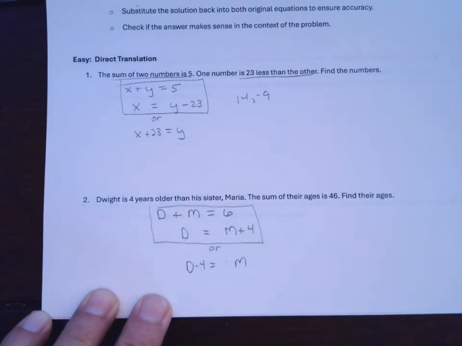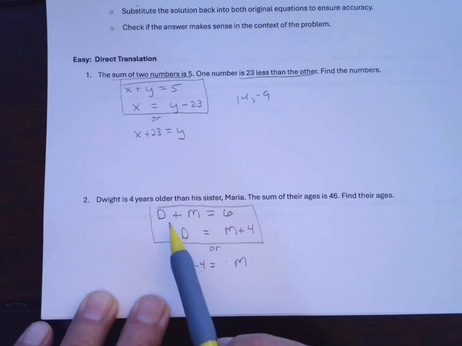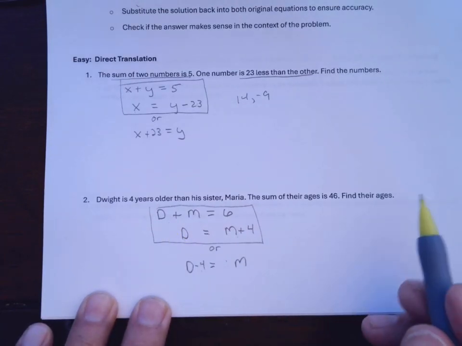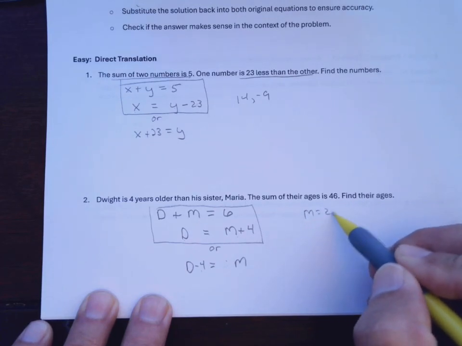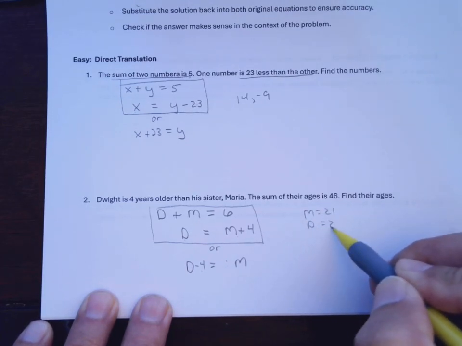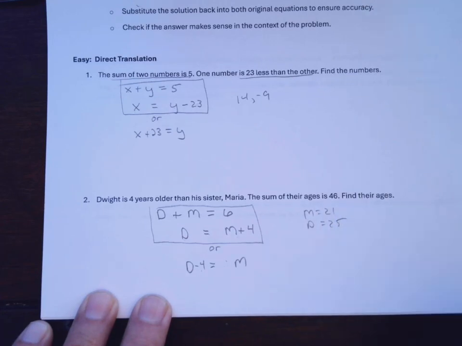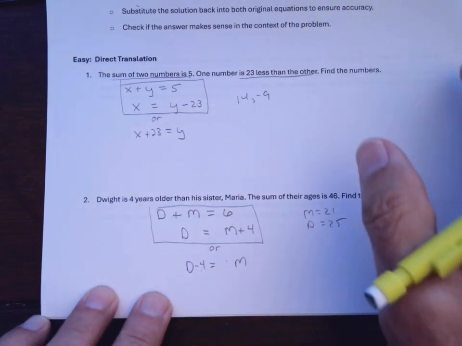So if this is your system, then you can see this is going to again be an easy substitution into the problem. And if you work it, you're going to get Maria is 21 and Dwight is going to be 25. Okay, you can see they add to 46 and they differ by 4.